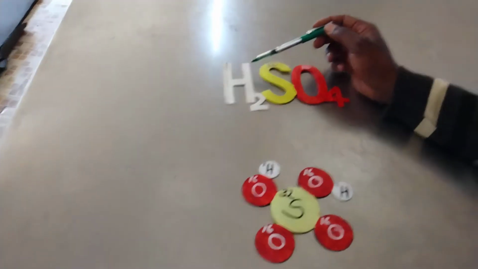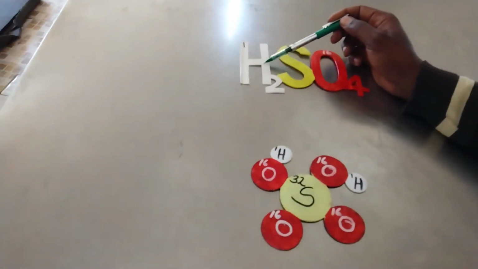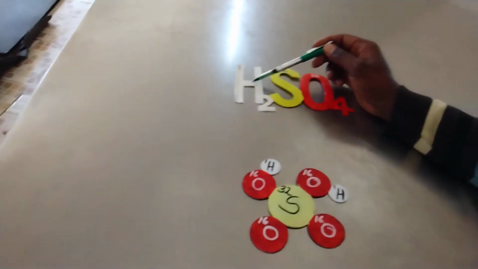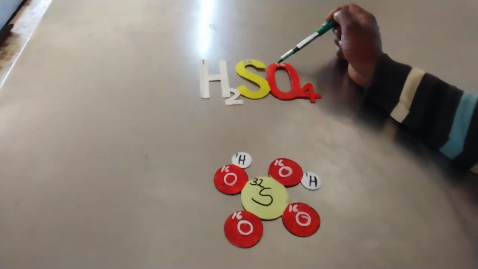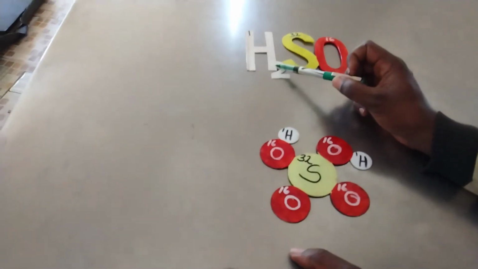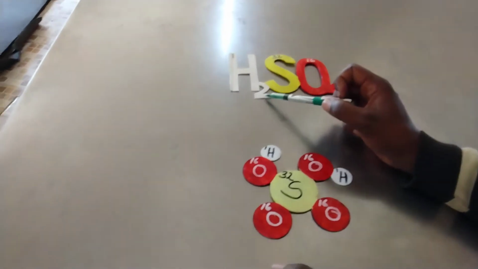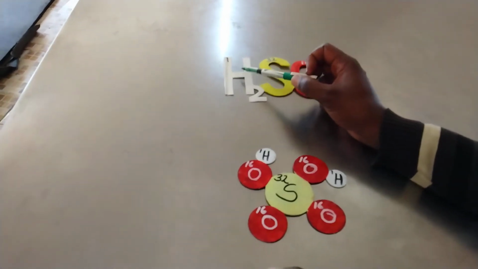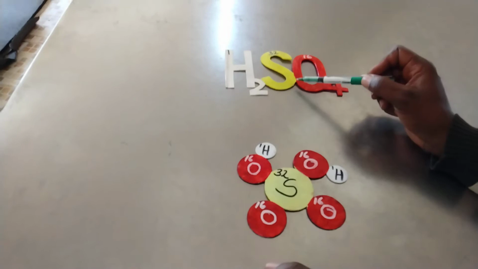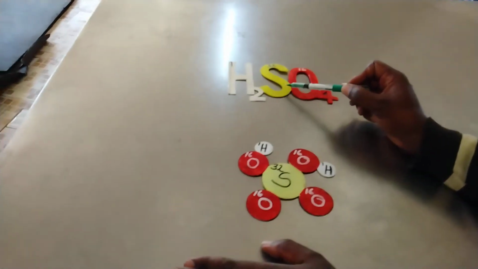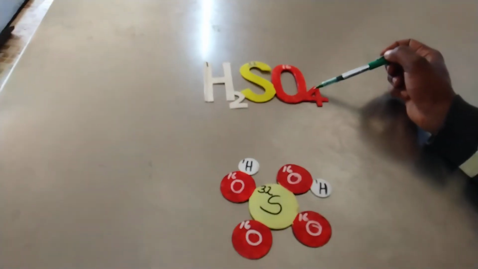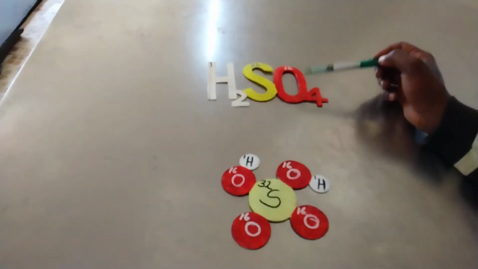This chemical formula has got hydrogen atoms, sulfur, and oxygen atoms. Now, just after hydrogen, we have a 2 here. This 2 indicates that we have 2 atoms of hydrogen. Just after sulfur, we don't have anything, so it is just 1. And after oxygen, we have 4. So we have 4 atoms of oxygen.